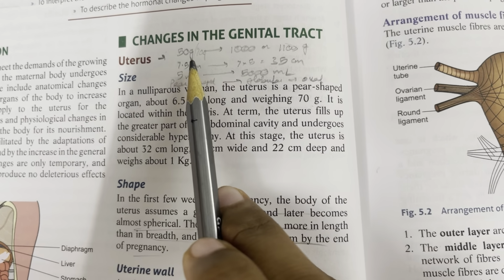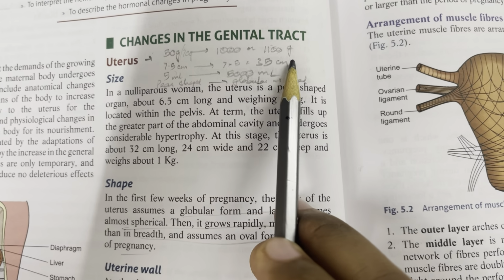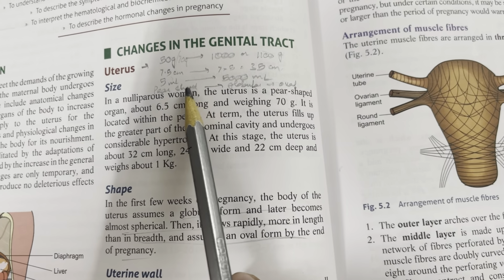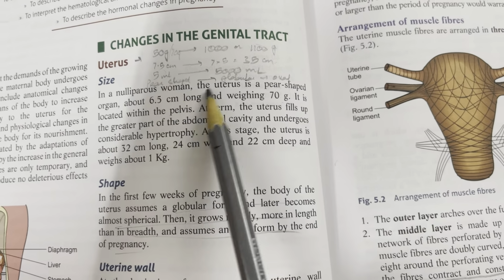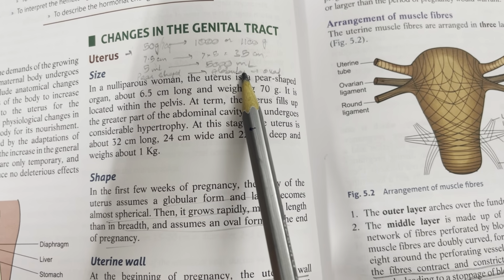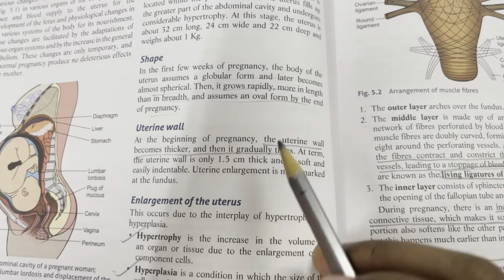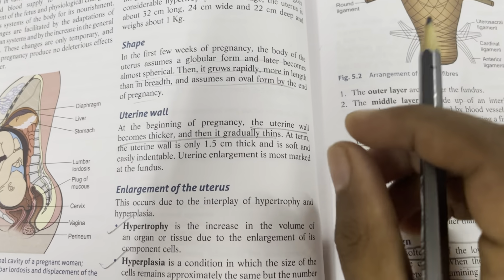Next, 7.5 is the length of the uterus, 7.5 centimeters. So just multiply, you will get 35 centimeters uterus length. And then pear shaped. So initially the uterus is pear shaped, then it becomes globular or even oval. After that, the uterine wall at the beginning of the pregnancy becomes thicker, gradually it thins out.